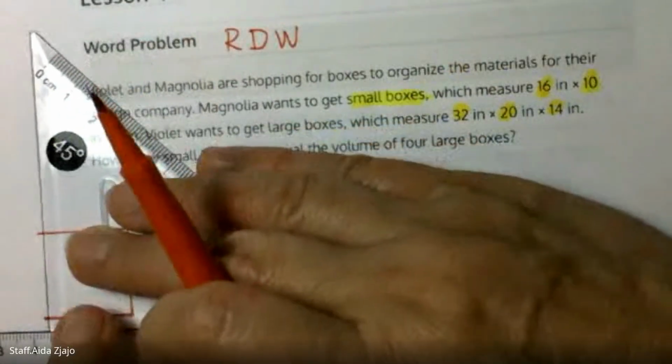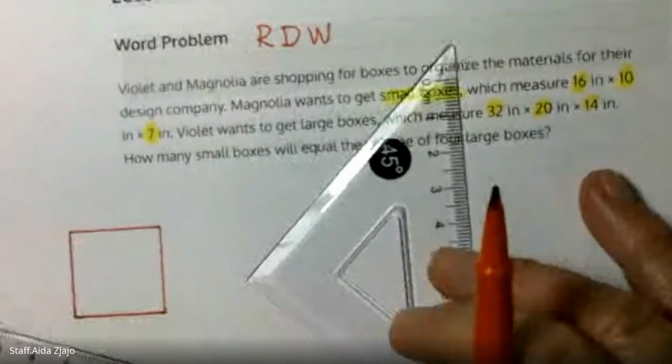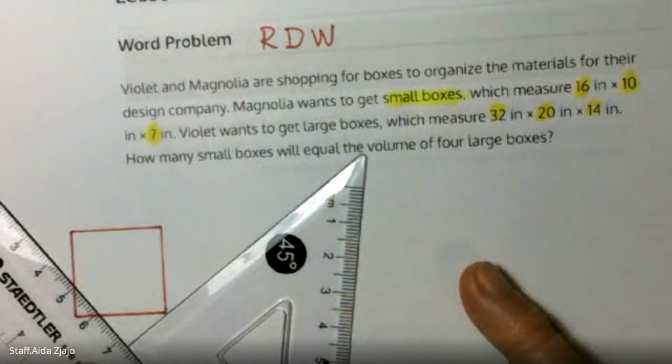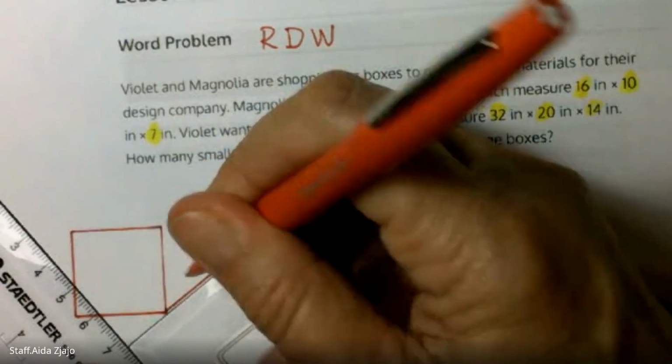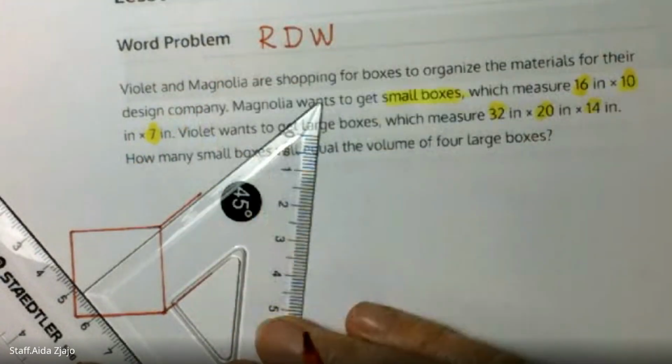So from 1 square, I can create a box by adding 3 diagonal lines that are parallel to each other.